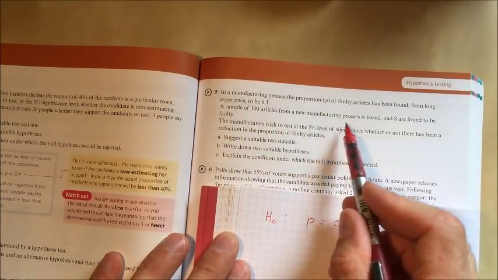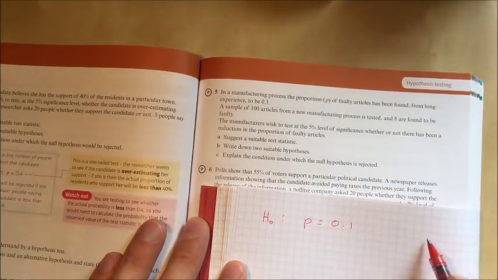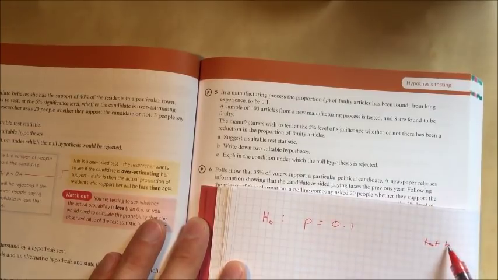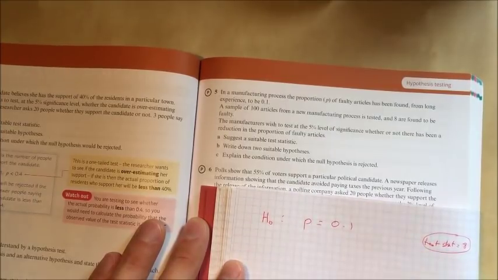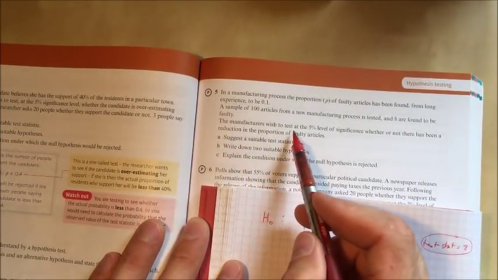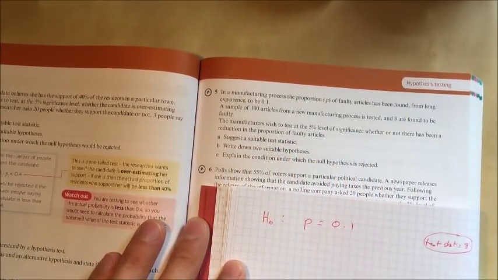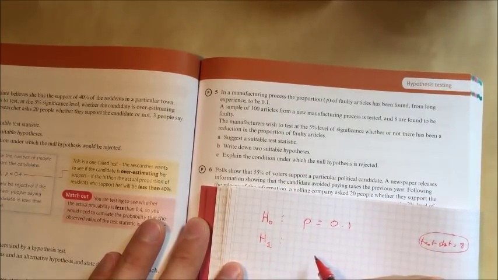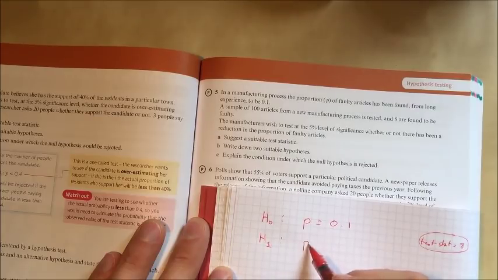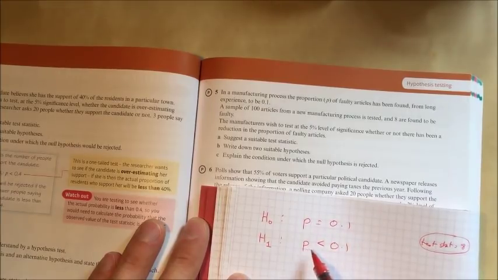A sample of 100 articles from a new manufacturing process is tested and 8 are found to be faulty. So our test statistic is 8. Now, you might want to just write that down somewhere, the test stat is 8, but we don't usually need to put that as part of our formal answer. The manufacturers wish to test at the 5% level of significance whether or not there has been a reduction in the proportion of faulty articles. So the alternative hypothesis is that the number of faulty articles is now smaller. Okay, so the probability of having a faulty article has gone down. That's what we're interested in.